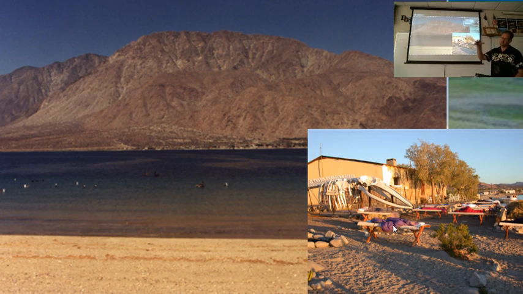It got up into the mid-70s. At night, it got cold. It got down to the mid-40s at night. So you see, even though we're in the desert, people have big sleeping bags. But it was beautiful in January.